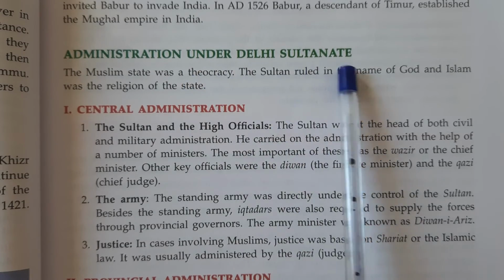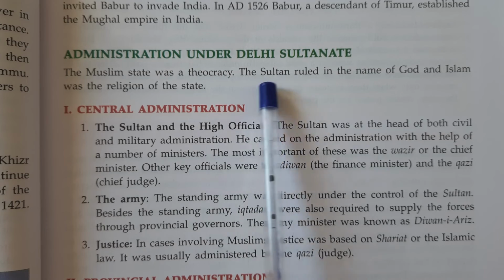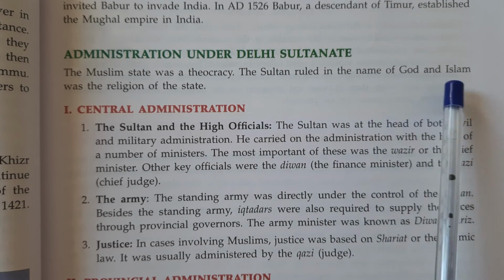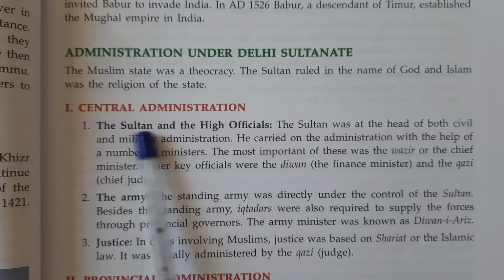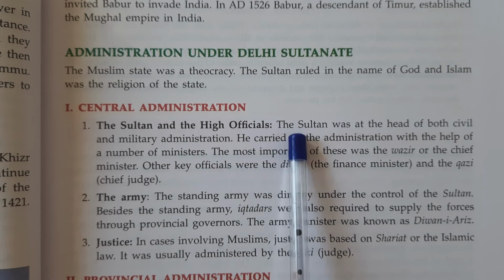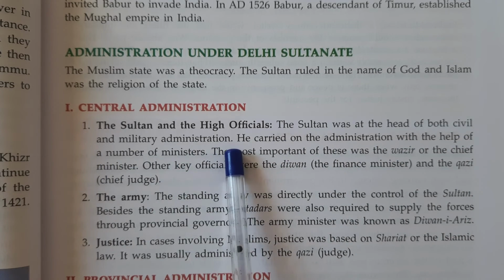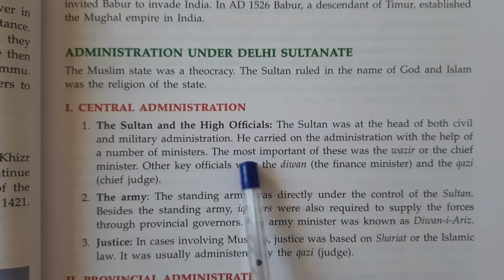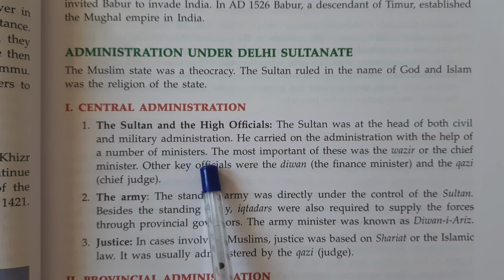Administration under Delhi Sultanate. The Muslim state was a theocracy. The Sultan ruled in the name of God and Islam was the religion of the state. Central administration. The Sultan and the high officials. The Sultan was at the head of both civil and military administration. He carried on the administration with the help of a number of ministers.